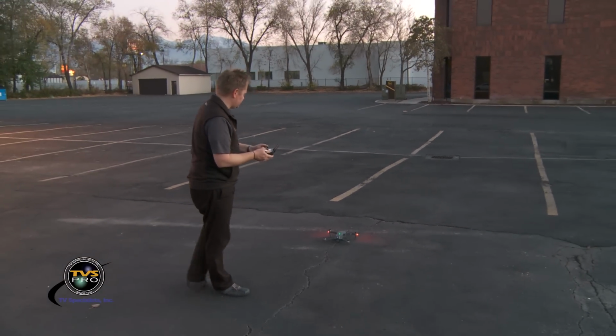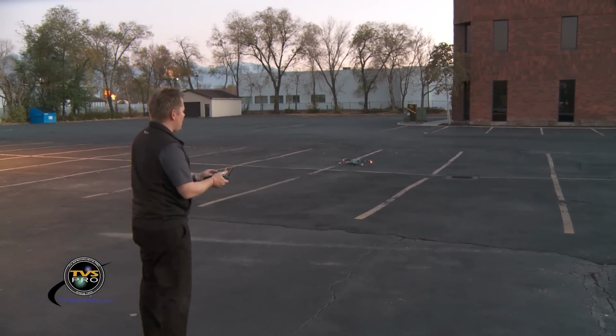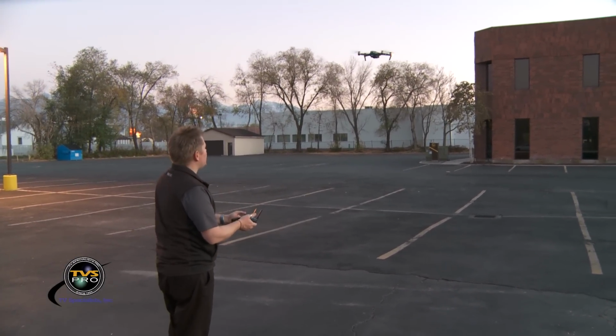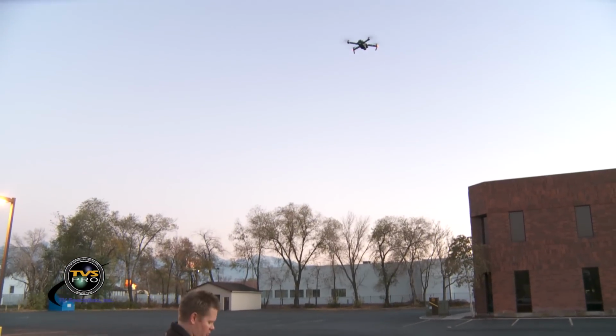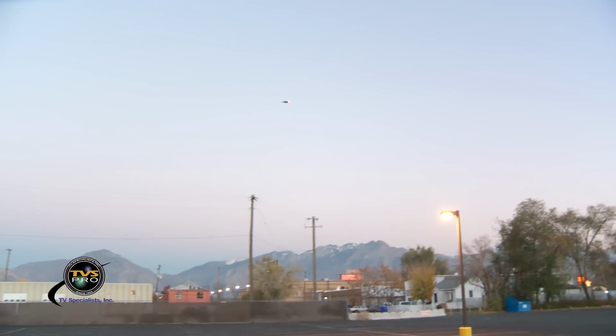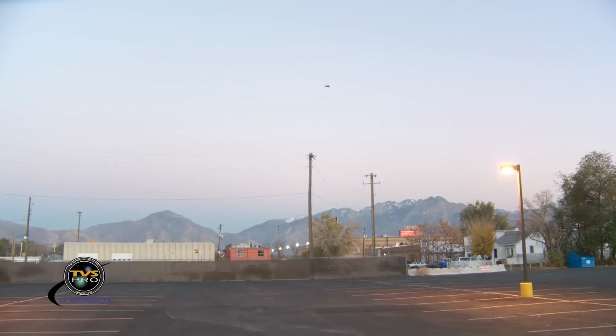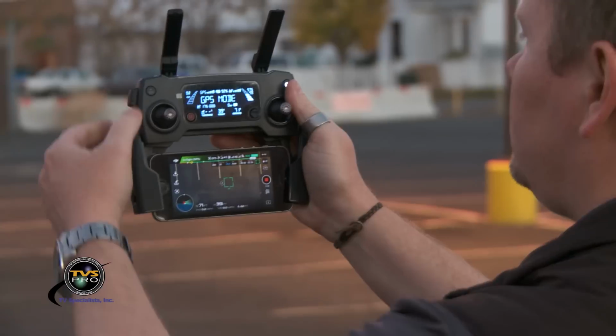Start up the motors. And I'm going to go up 35 feet, because that is how the precision landing system is, that it records the ground up until 30 feet, and then I can move it at a horizontal distance. So there I'm at 40 feet. I'm going to move out here to my left. We'll just go out that far there. And now I'm going to hit my return to home button.